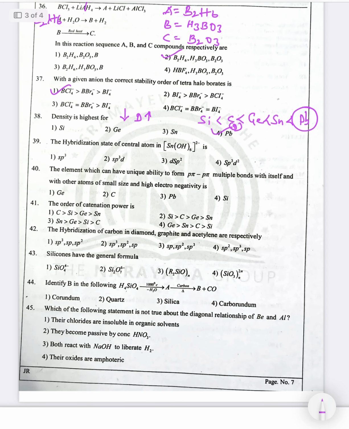Hybridization state of central atom in Sn(OH)6 to the power 2 minus is. So here steric number is 4. When steric number is 4, hybridization becomes sp3d2.